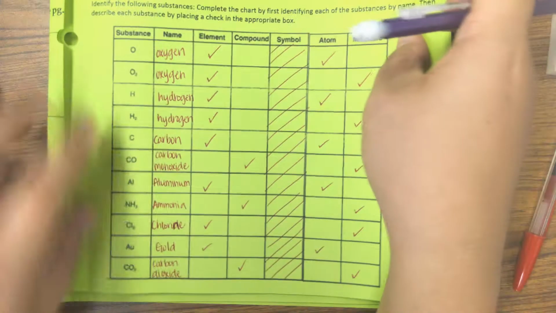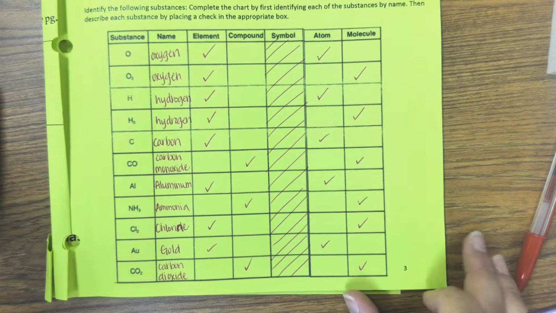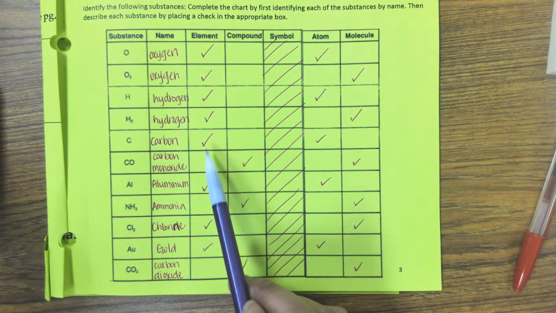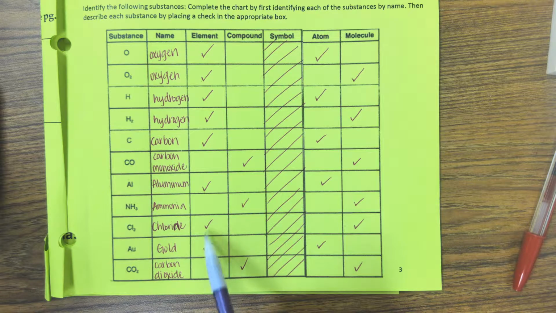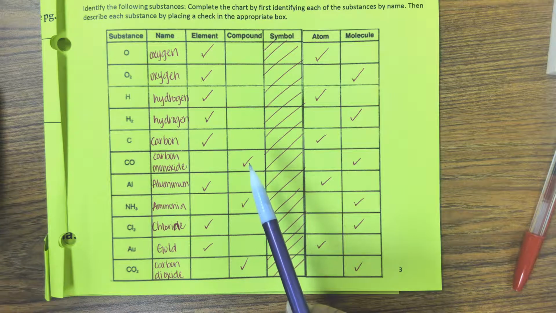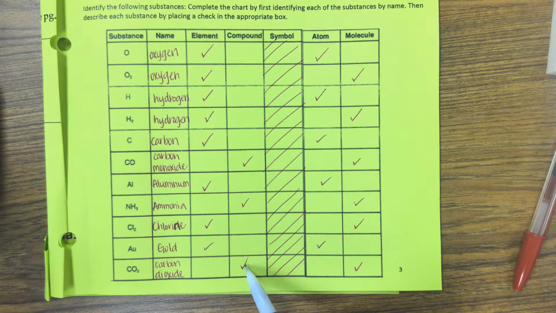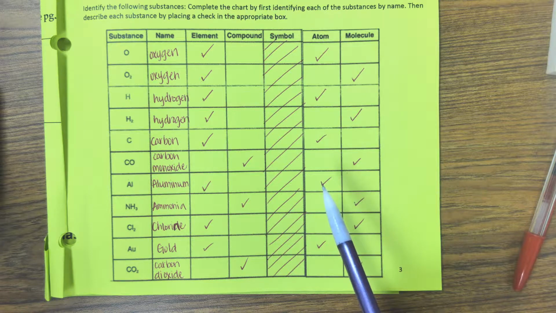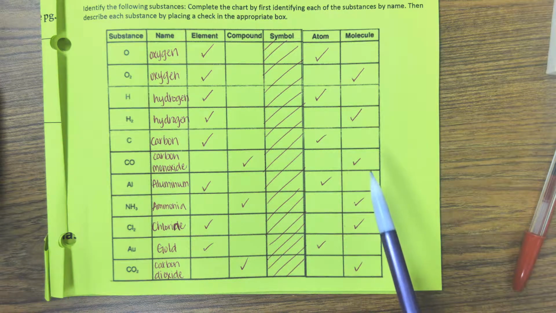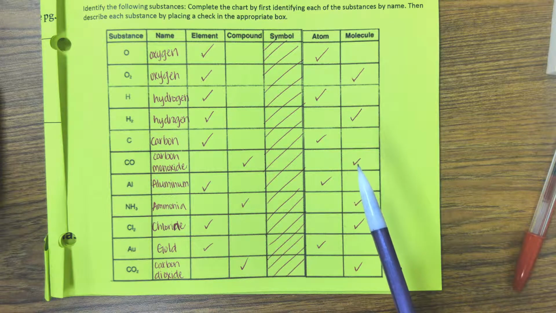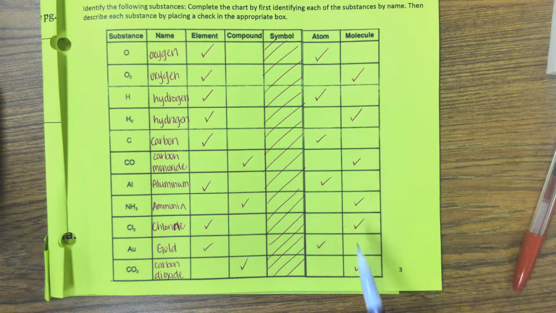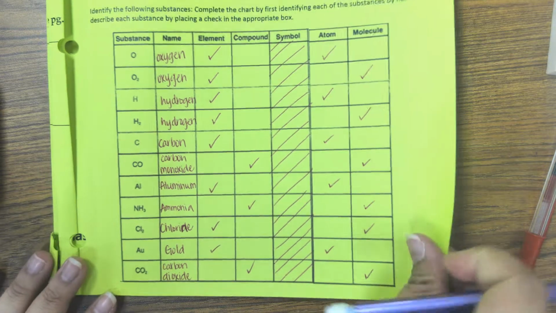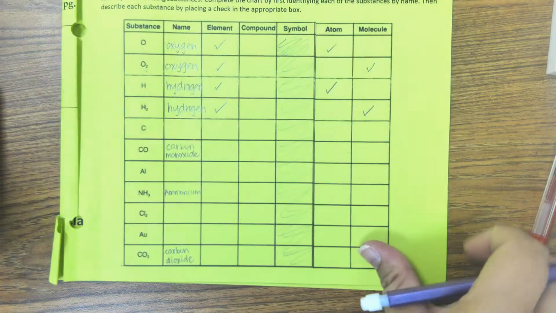Okay, so this is what you should have gotten. So check your answers. Okay, so carbon, aluminum, chlorine, gold, those are all just elements. Carbon monoxide, ammonia, and carbon dioxide, those are all compounds. Okay, so again, if it's just a single element, it's going to be an atom. But if you have more than one element or more than one atom, it's going to be a molecule. Okay? All right, so let's go ahead and continue.